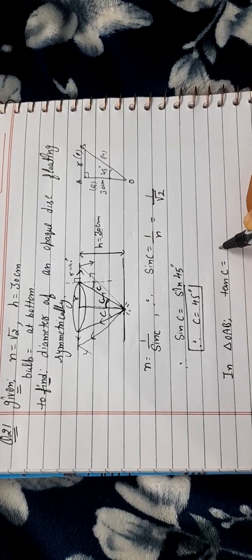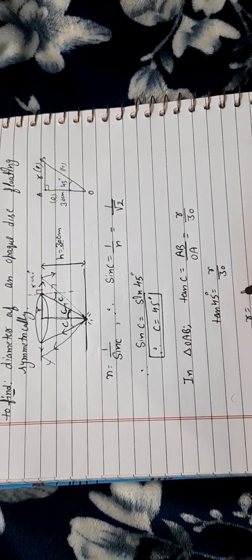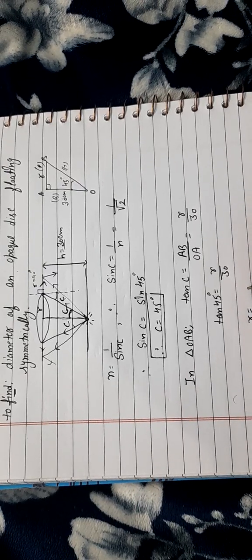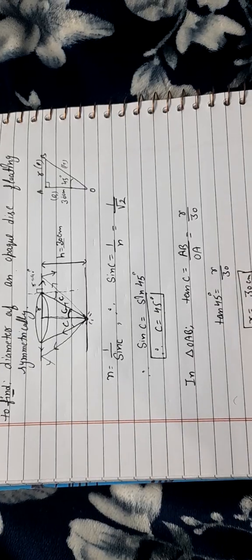So in triangle OAB, tan C is equal to perpendicular upon base, that is AB upon OA. AB is R, OA is 30, and the critical angle C is 45 degree. So tan 45 is R upon 30. So R turns out to be, since tan 45 is 1, 30 centimeter over here.